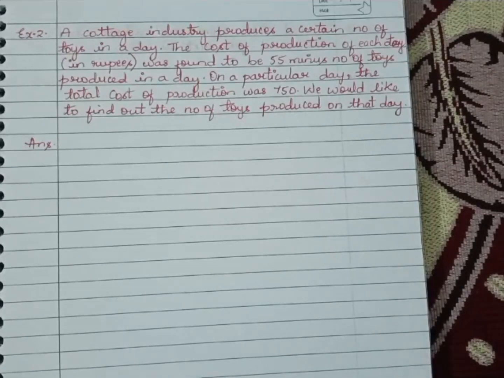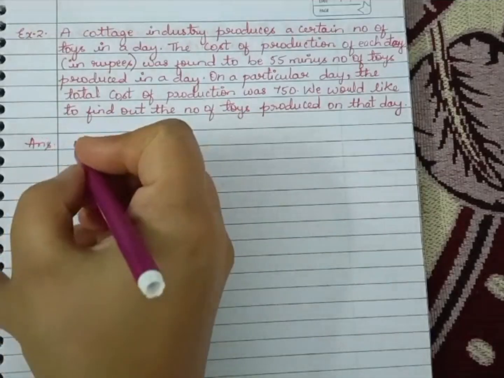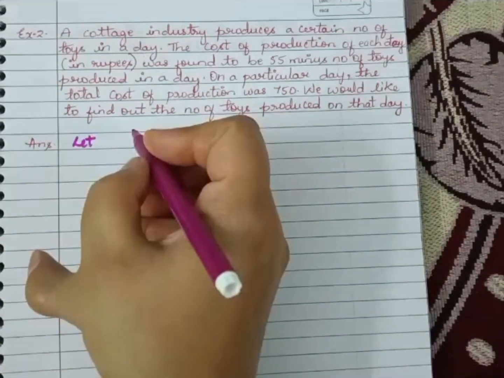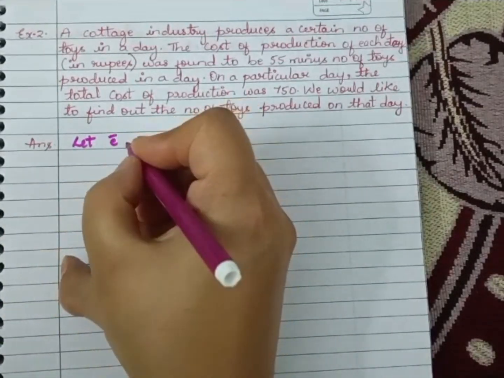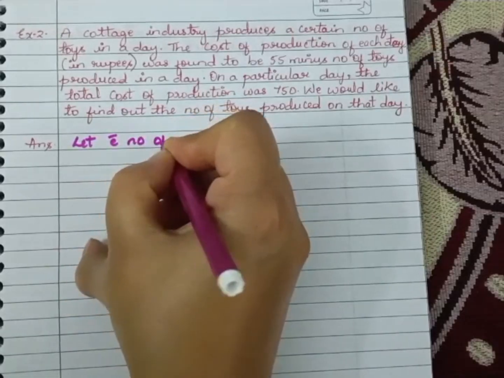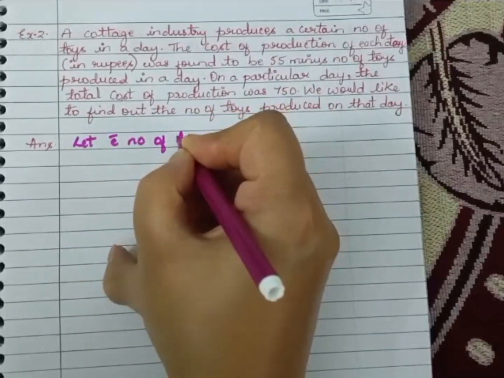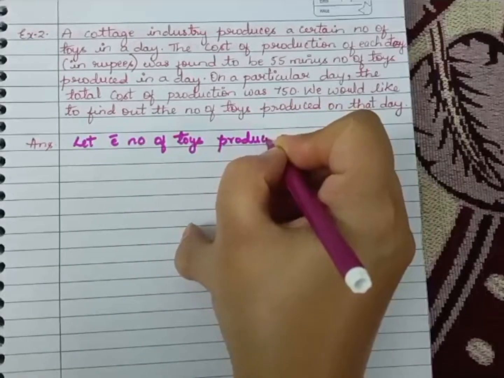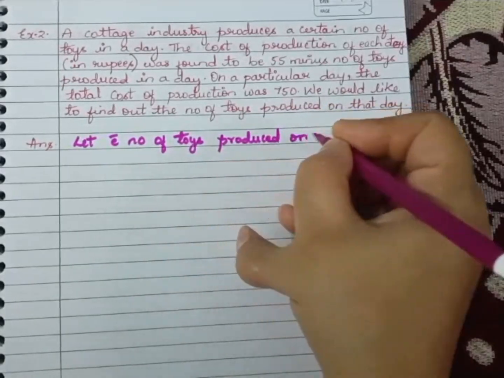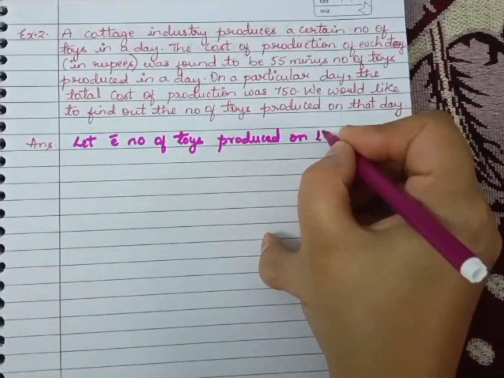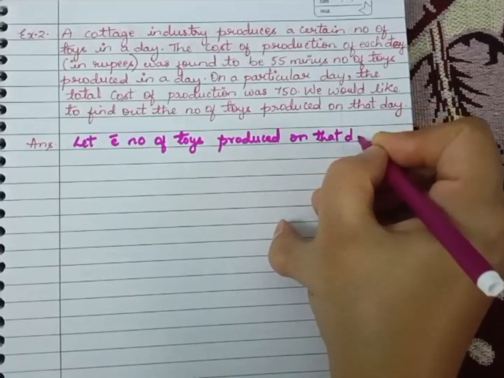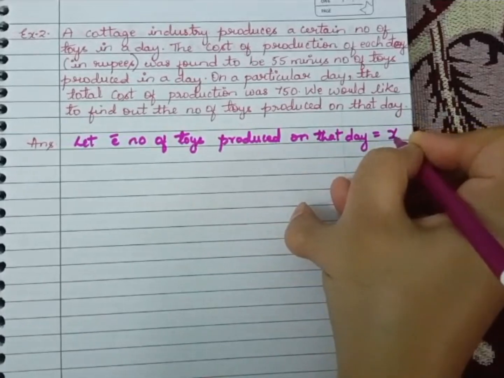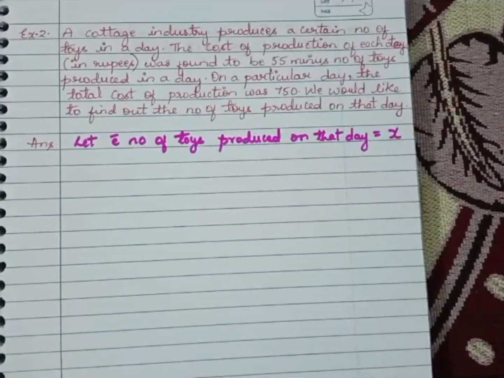So how we are going to do this is, now let the number of toys produced on that day be x, because we just have to assume this x.